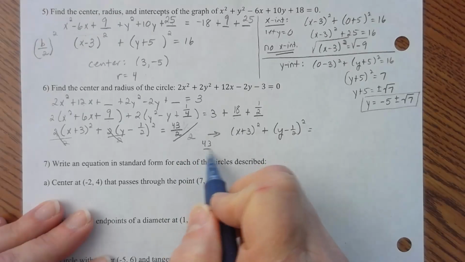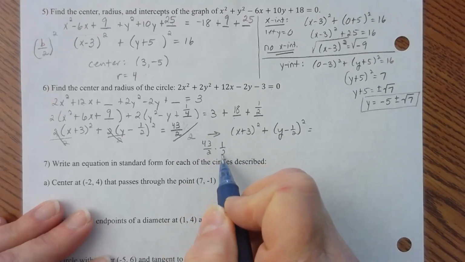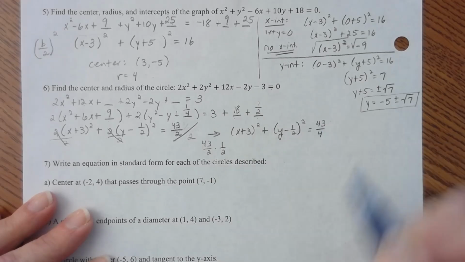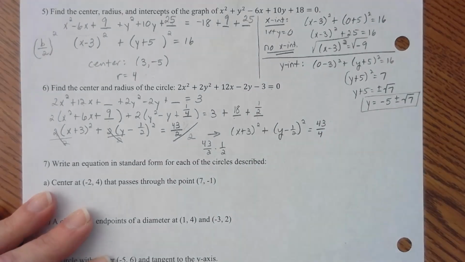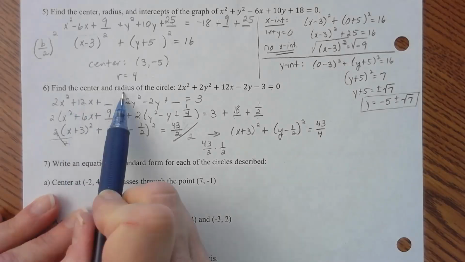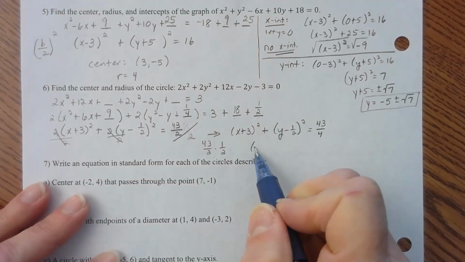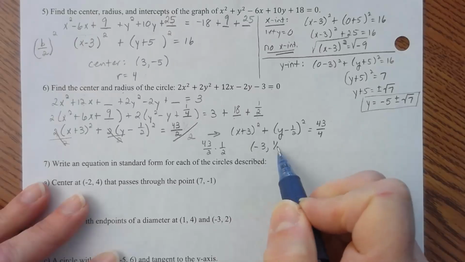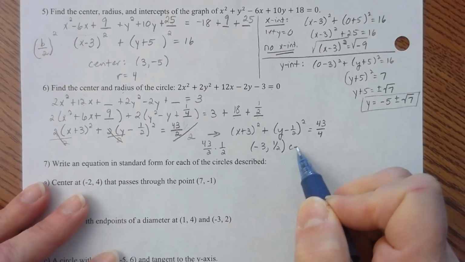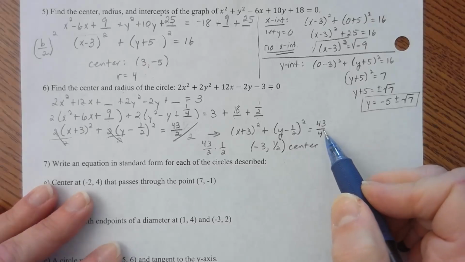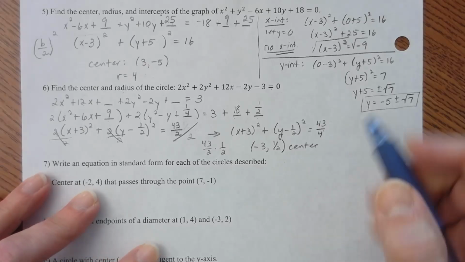This is the type of thing you should be able to do without a calculator. It's just 43/4. We were trying to find the center and radius. Now you can see the center and radius. The center is -3, positive 1/2. And the radius is the square root of 43/4.